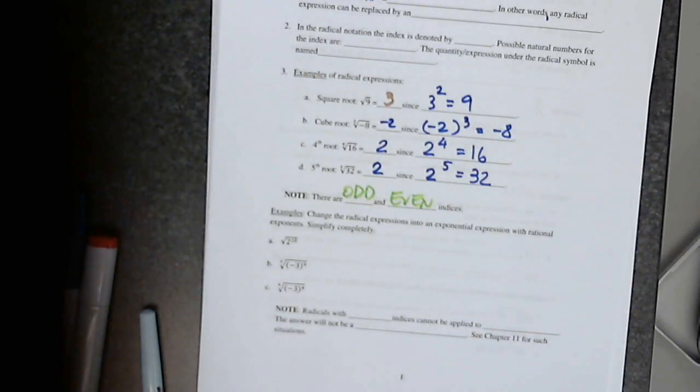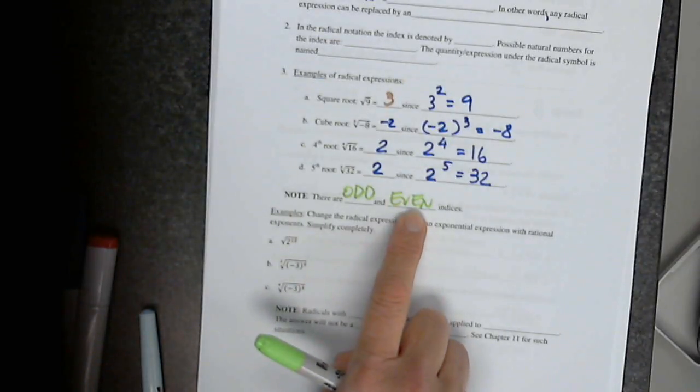Do you remember we graphed one of the radicals with an even index? It was on the Unit 1 test. What type of graph was that? What type of index was it? It was the square root, right? And what was the problem with the square root? It's domain. The square root doesn't exist on any number. You cannot take the square root from negative 4. So the even indices have problems.